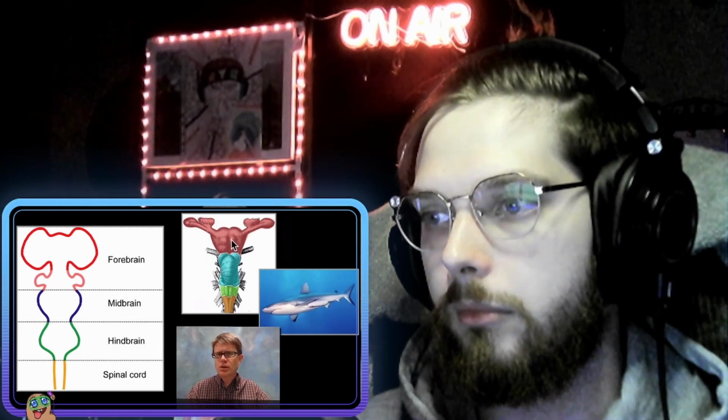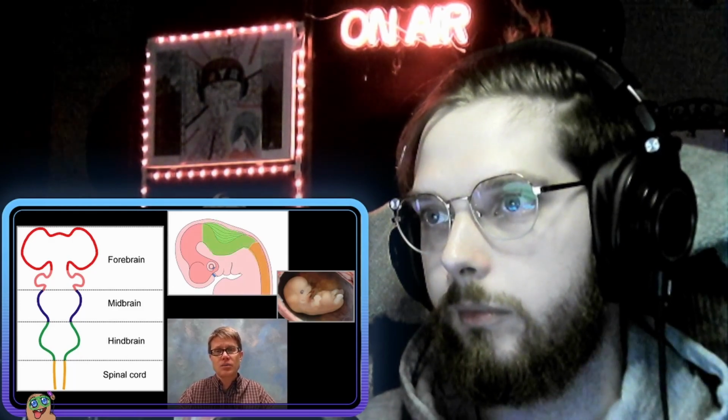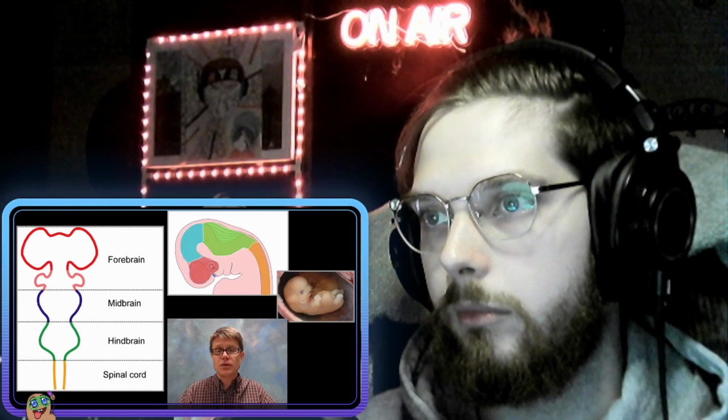Now, if we look at you when you were really little, when you were an embryo, you had a brain that looked very similar. You had a spinal cord, you then had a hindbrain, you had a midbrain, and then you had a forebrain. But during development, that brain changes radically. And so this is what an adult brain looks like. So we still see that spinal cord.